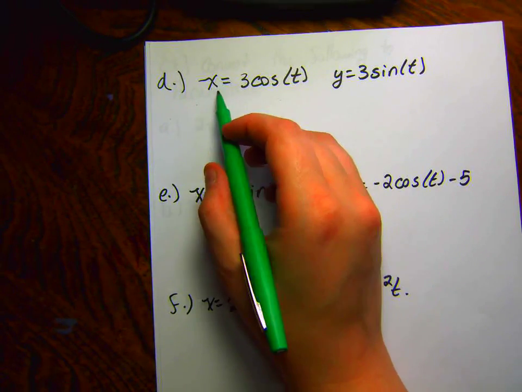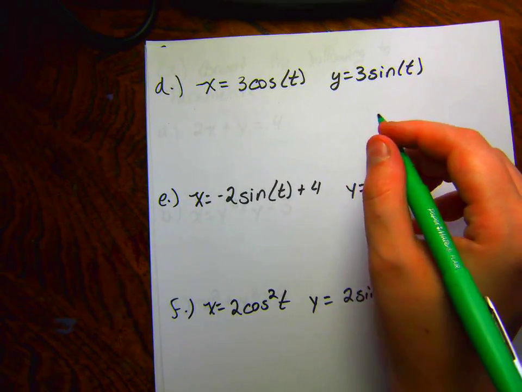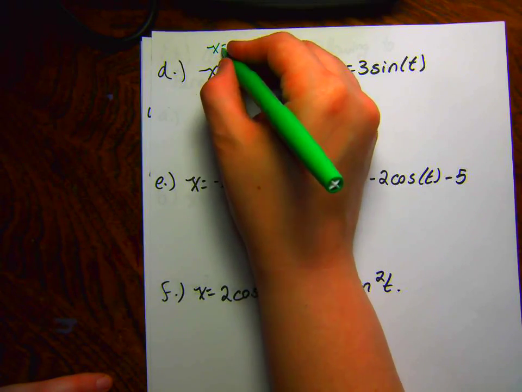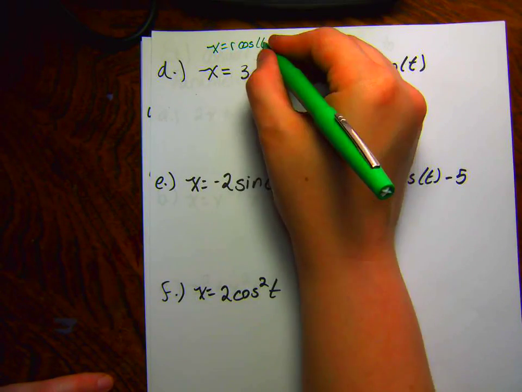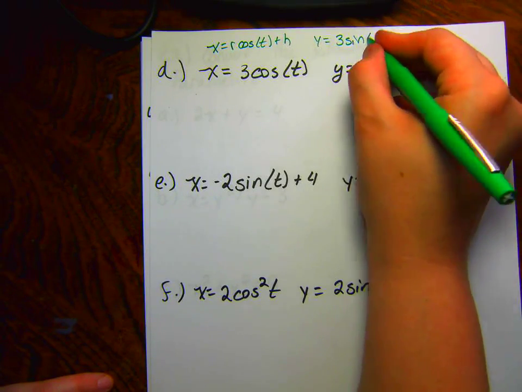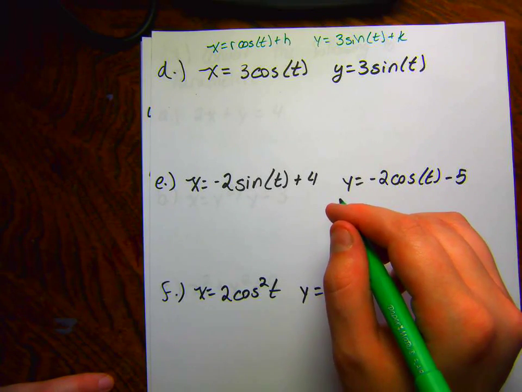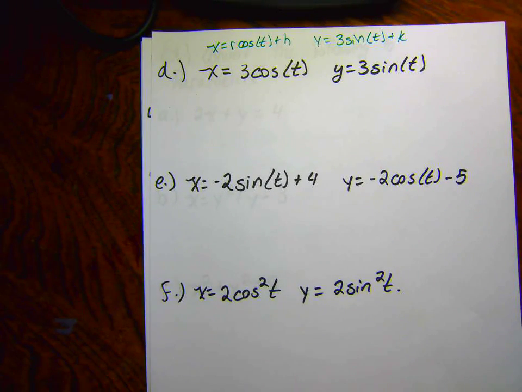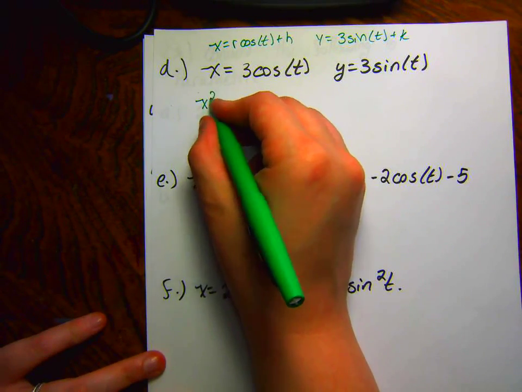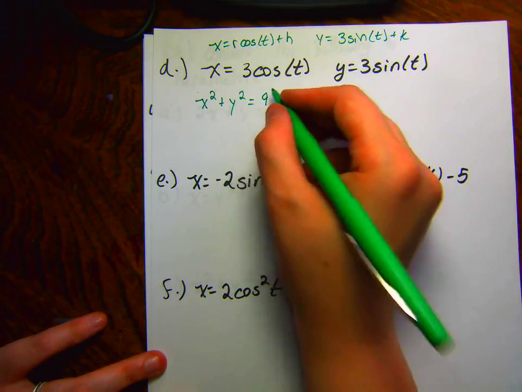So now we have x equals 3 cosine t, y equals 3 sine t. Now remember that we have that rule that x equals cosine of t plus h, y equals sine of t plus k. So go ahead and look in your notes and find that equation, that cheat sheet. Then my rectangular formula is x squared plus y squared equals 9.